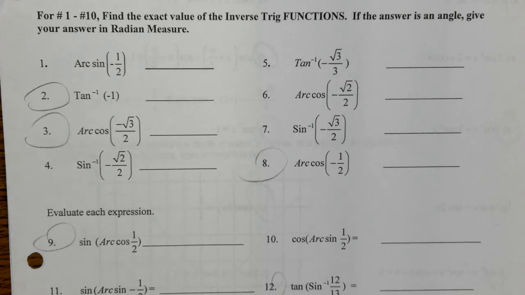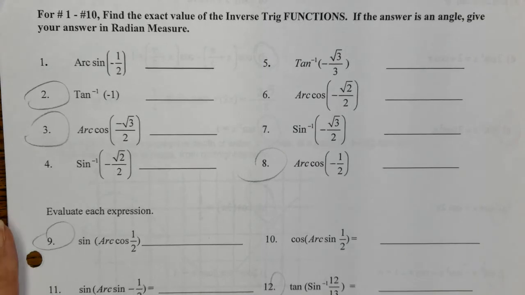Hi everybody, this video is to review Unit 6 for the Unit 6 Quest. I want to give a little shout out to my 5th period class who chose all the problems except 7 to go over on this sheet. So I hope you all get a good review from this, and let's get started.